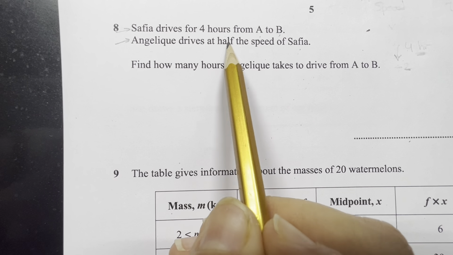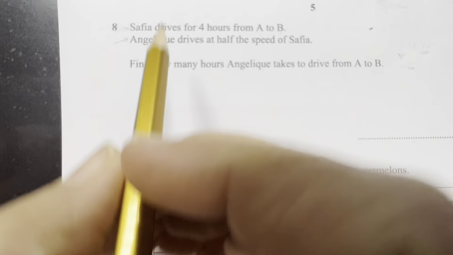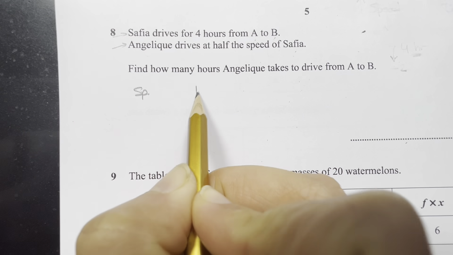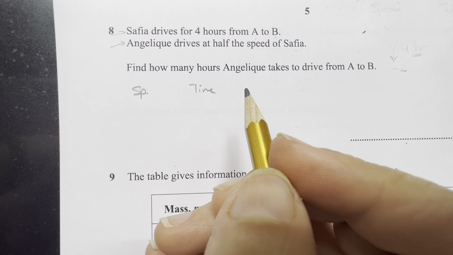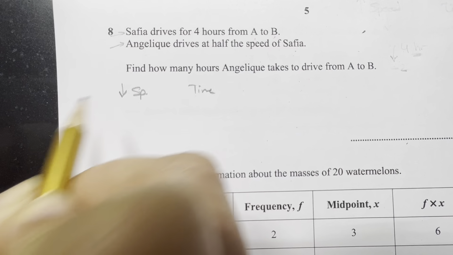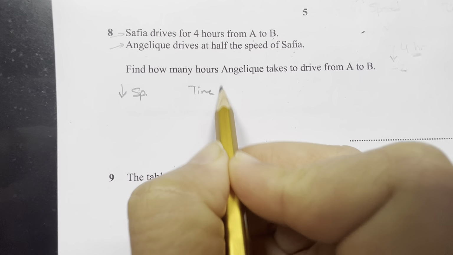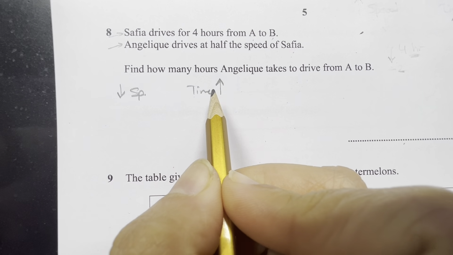Question number 8. Safia drives for 4 hours from A to B. Angelic drives at half the speed. What is the relation between the speed and the time? Is it inverse proportion or direct proportion? Let's see. If the speed is going to decrease, what happens to the time? It will increase. So this is inverse proportion.